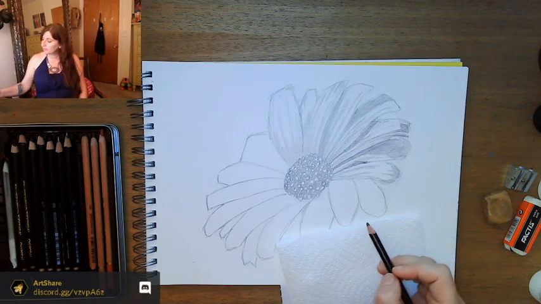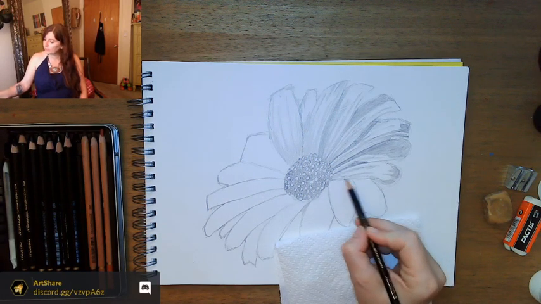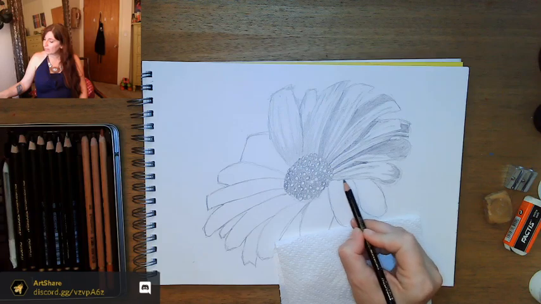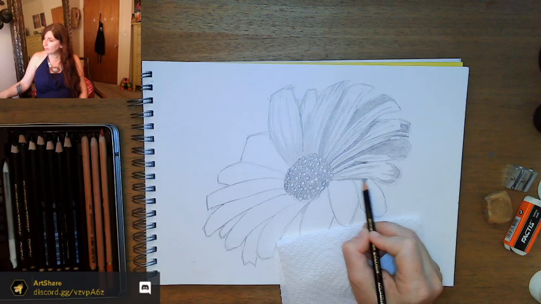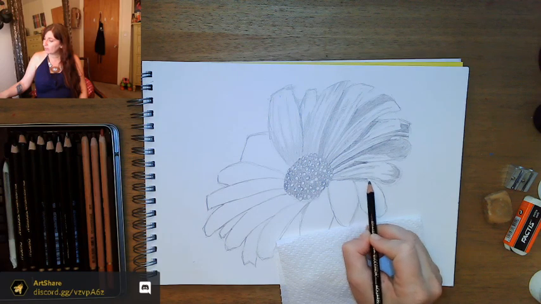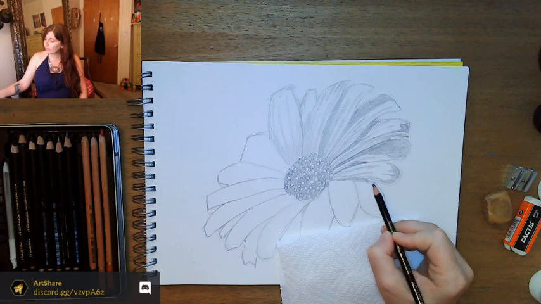All right, moving on. It's kind of dark here, but then it lightens up just a little bit. It's not as dark right there.